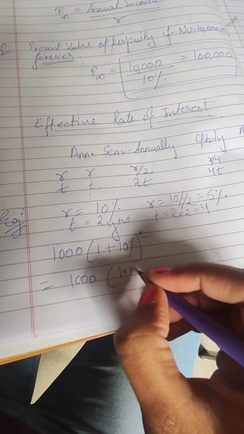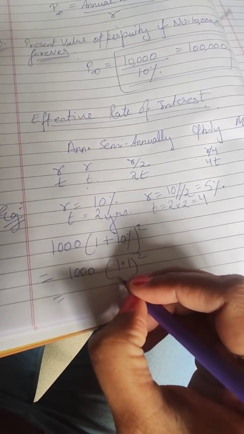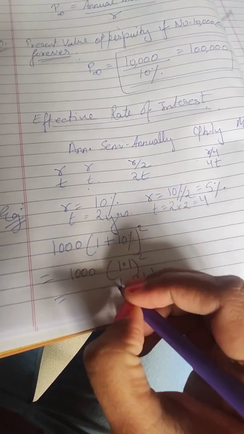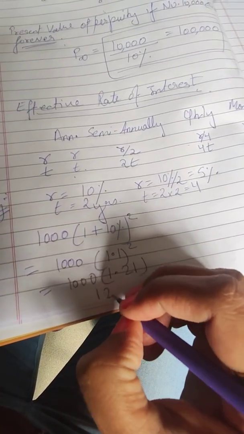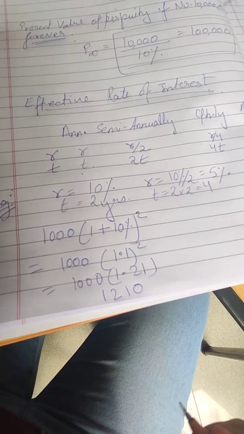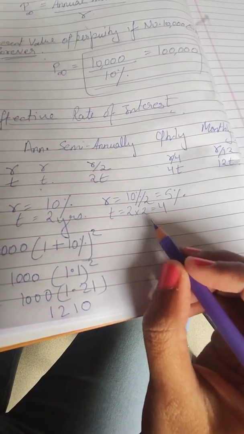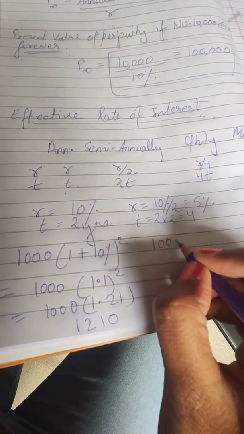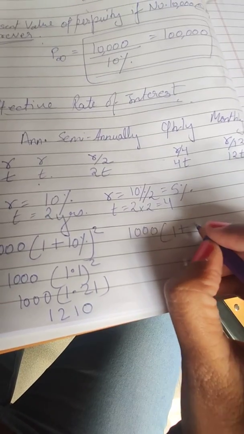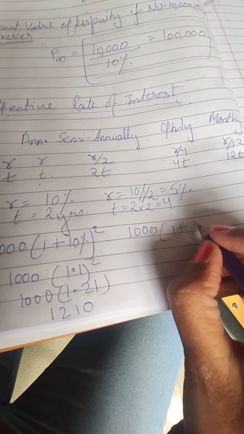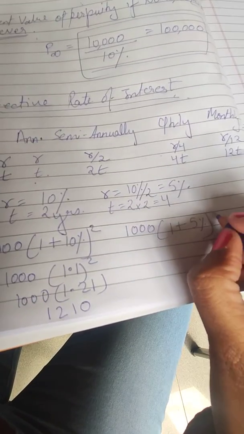It is 1.1 whole raised to power 2, which when opened is 1.21, into 1,000, and hence it will be 1210. Got this? Now if I do the same thing in the semi-annual case, it will be 1,000 into 1 plus 10% divided by 2, which is 5%, whole raised to power 4.